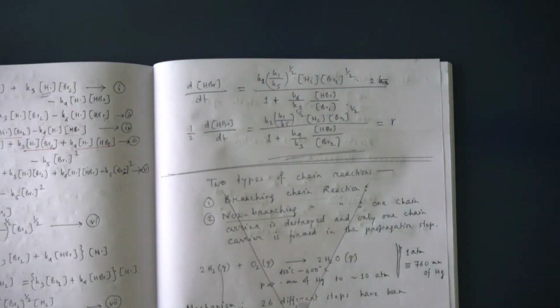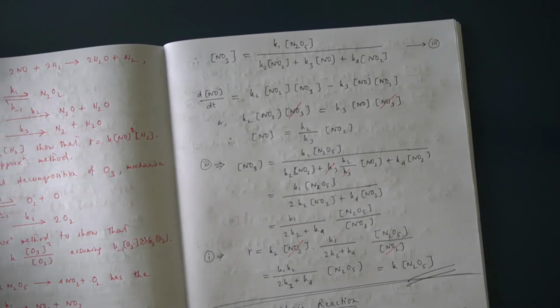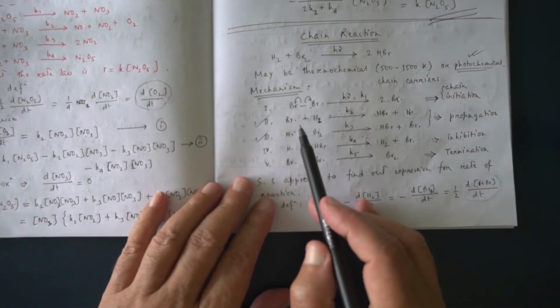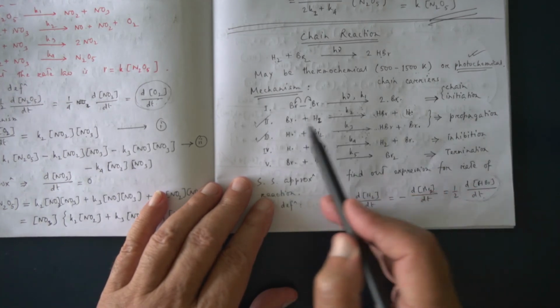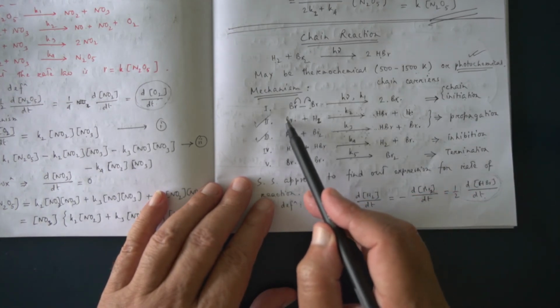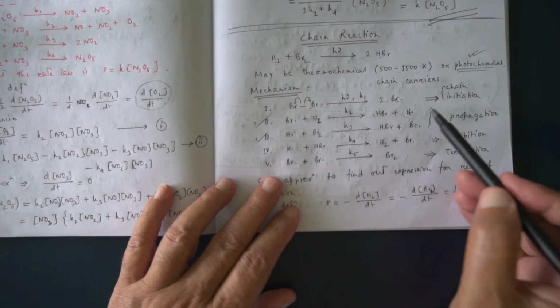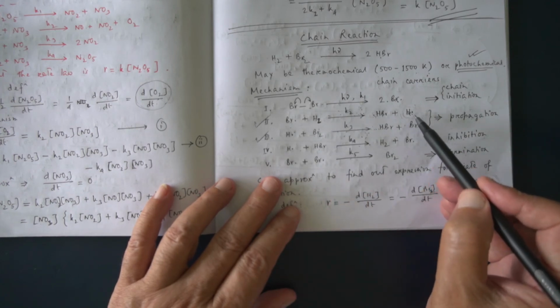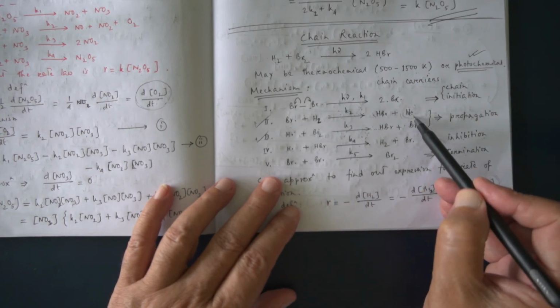In non-branching chain reaction, what happens? In the propagation step, one chain carrier is destroyed and only one chain carrier is formed.